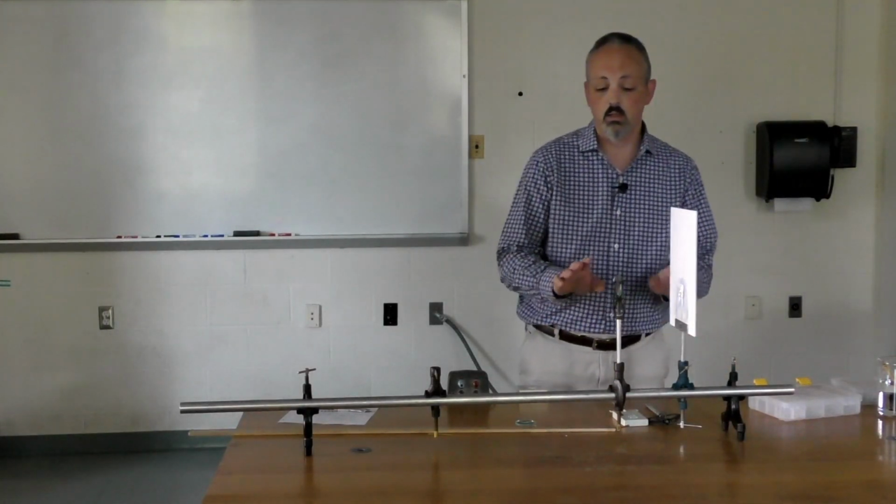Okay, so I see about 14.5 centimeters, so I'll record that value. Okay, we're done with that part. All right, so next up, I am going to change the setup so that we're going to be able to look at a different object.